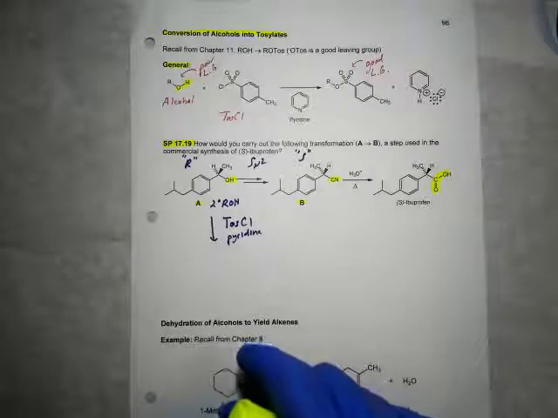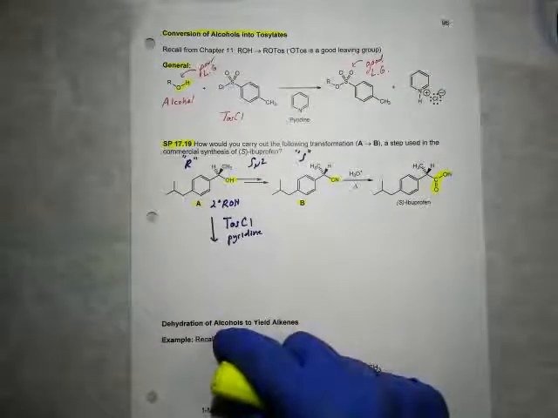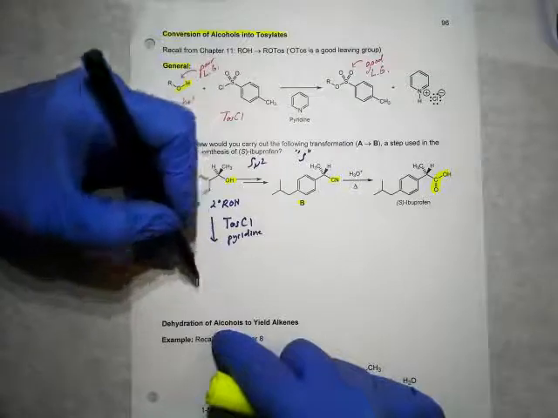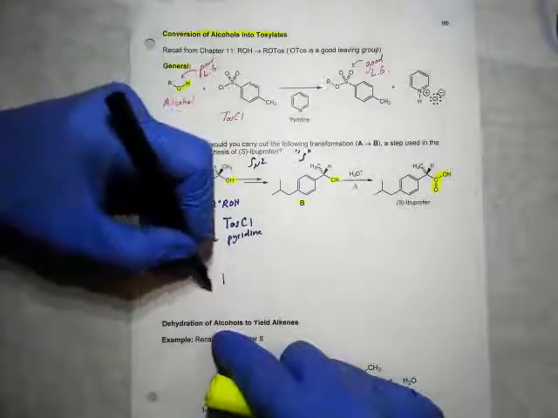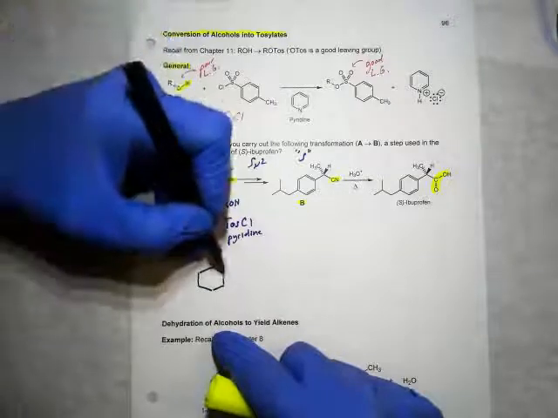But by virtue of placing tosyl chloride in the presence of an alcohol, in this case a secondary alcohol, we're going to produce what's known as an O-tosylate. And the reason we're doing that is we're trying to convert that group into a good leaving group.